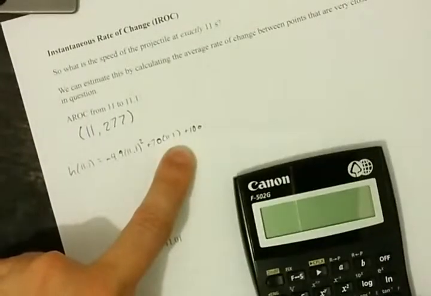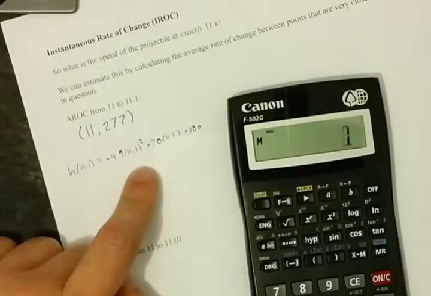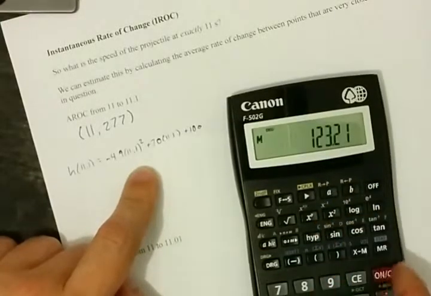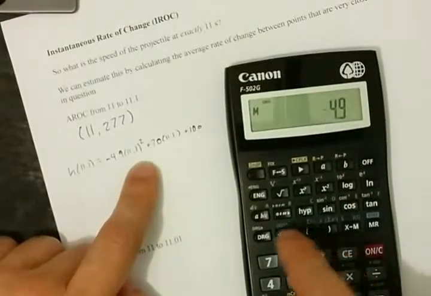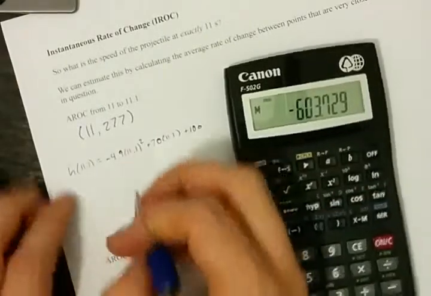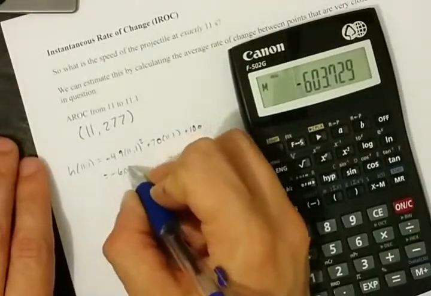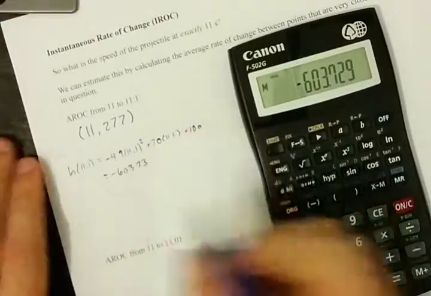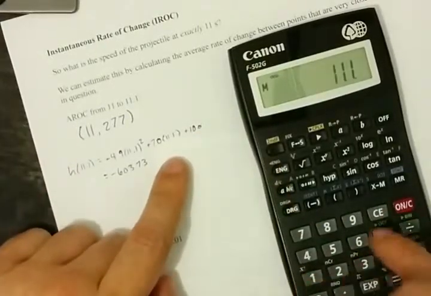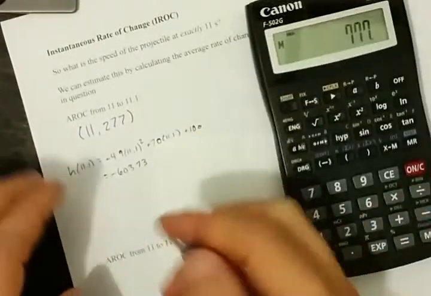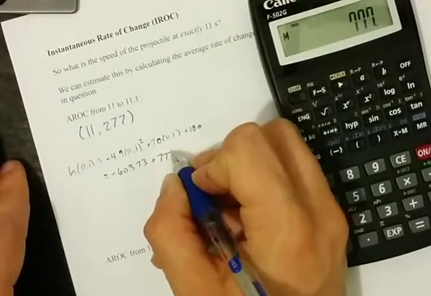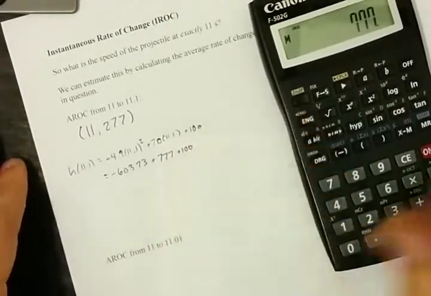Now I just need to put that into my calculator. 11.1 squared times negative 4.9 gives me negative 603.73. 11.1 times 70 gives me 777, and I add 100.